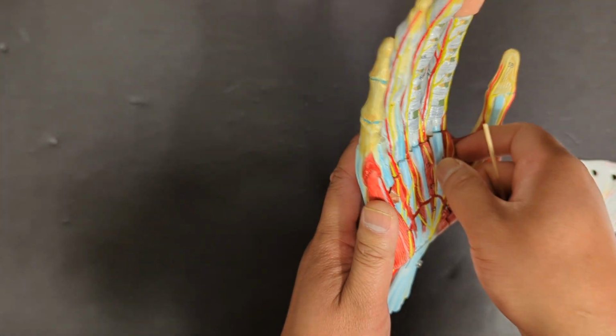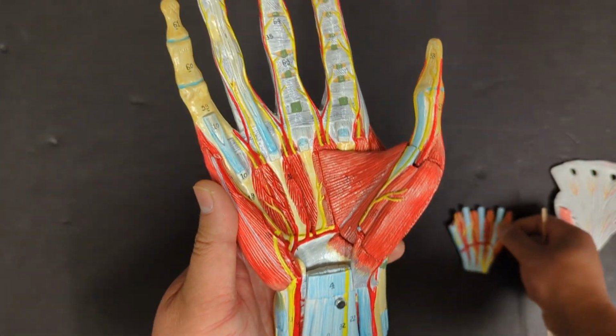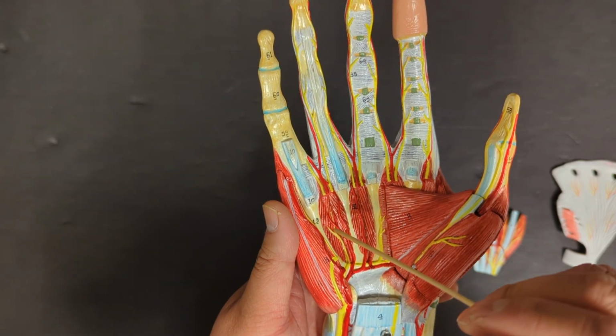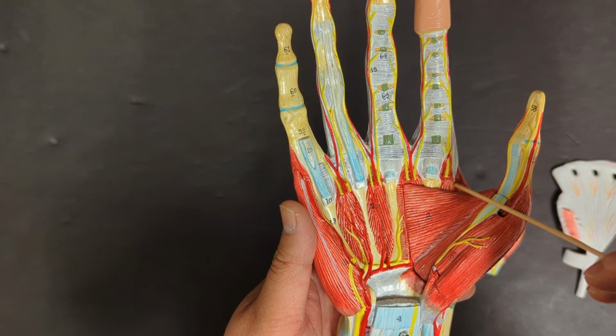And to finish off muscles before we look at the blood vessels, you can also see that you have some muscles between the bones as well.